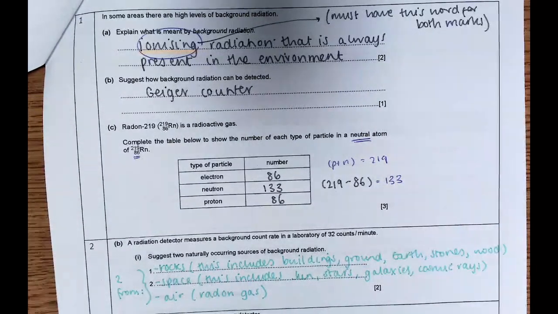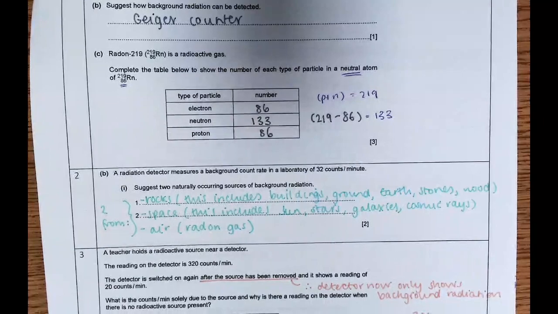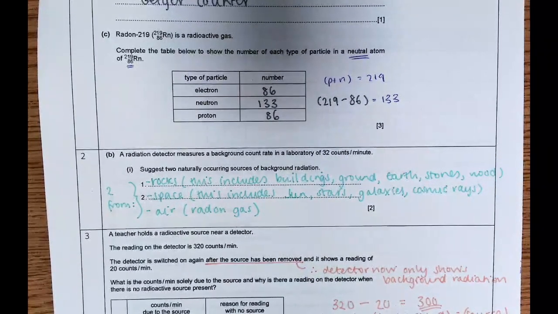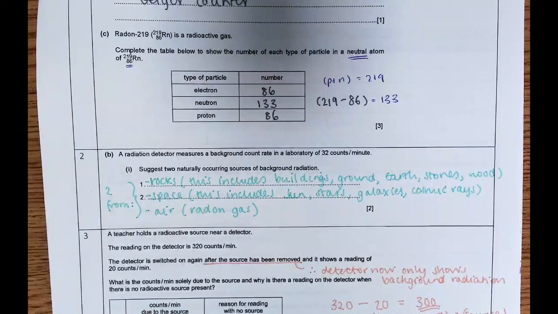That was a problem for a lot of people actually, so just make sure that you are feeling confident with how to find neutron number. In 2, a radiation detector measures a background count rate in a laboratory of 32 counts per minute. Suggest 2 naturally occurring sources of background radiation.